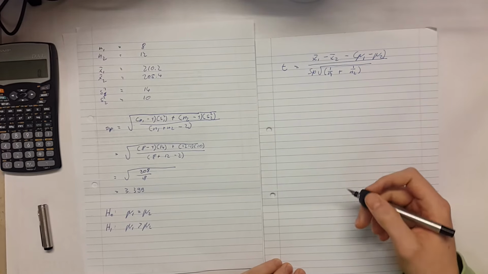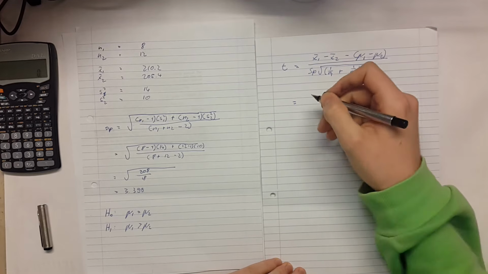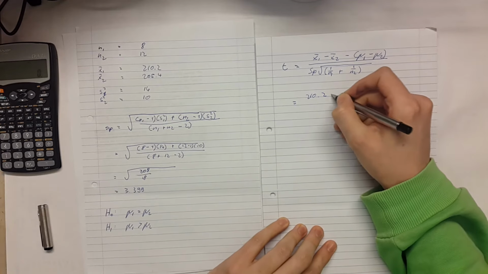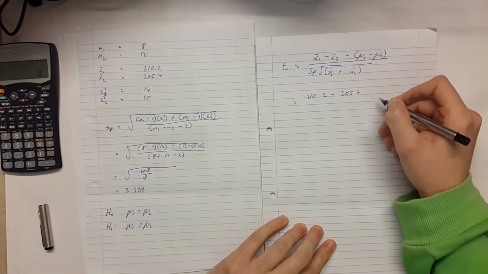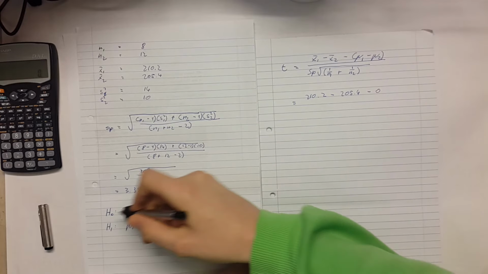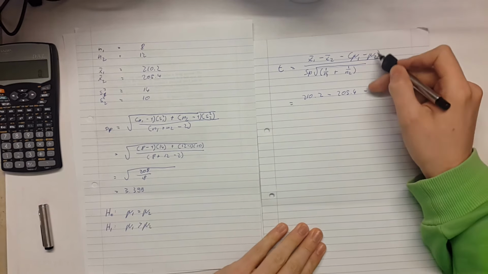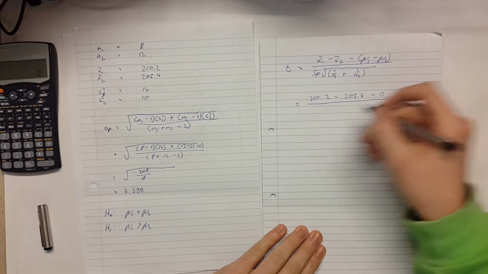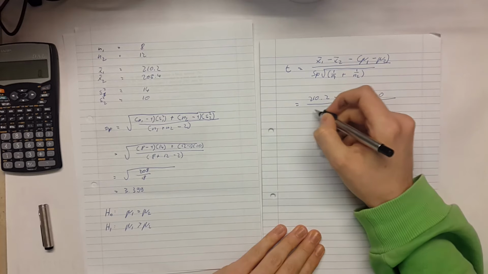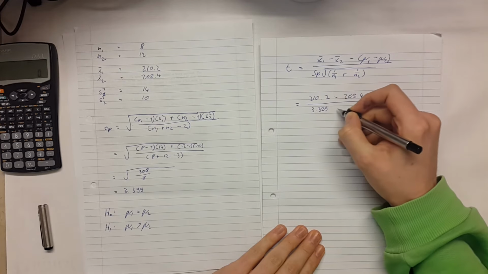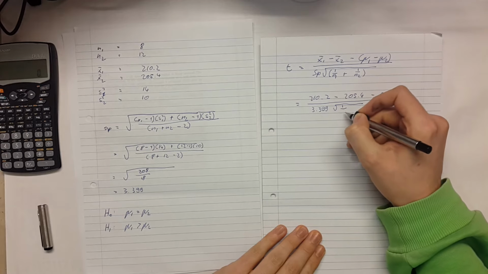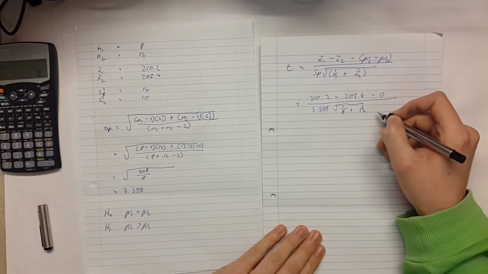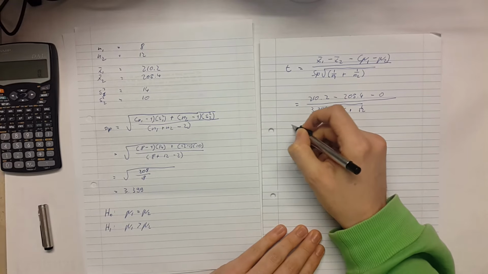Very, very similar. So now getting into popping our values in, we have 210.2 minus 205.4 minus 0, because remember from our H0 assumption, we're going to assume that these two are equal, so mu1 is equal to mu2, so they just cancel out, they become 0. We've got our pooled standard deviation, 3.399 times the square root of 1 over 8 plus 1 over 12. There you go. Sorry, a bit messy on my side.